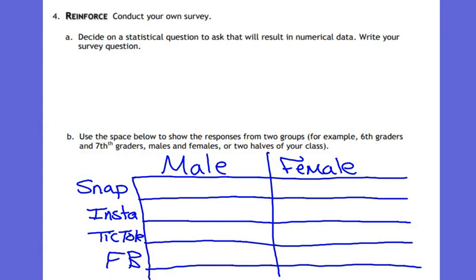Okay? So Chance says TikTok is his favorite. So I'm going to put a tally here. Then I'm going to go up to Alicia and I say, oh, she's a girl, so her tally needs to go in the female. And what's your favorite? Okay, Insta, so I would come to my chart under female and put a tally.